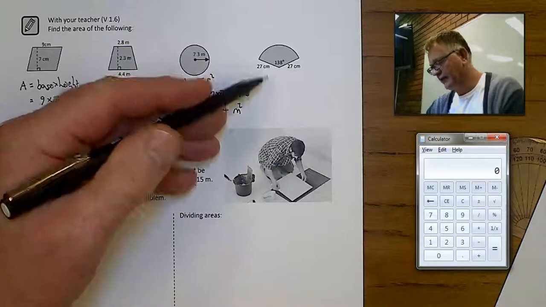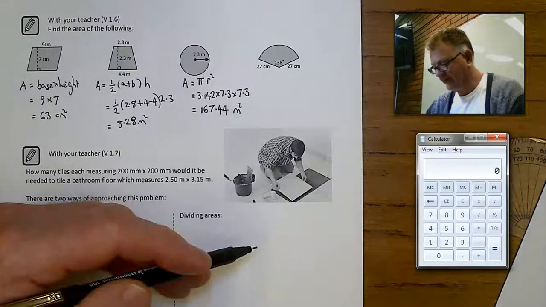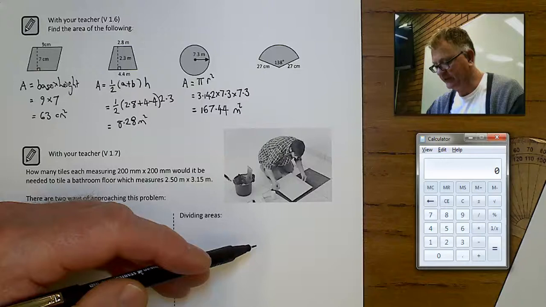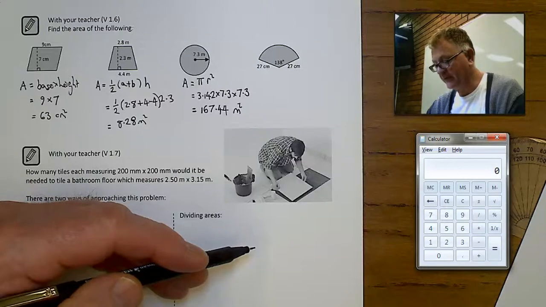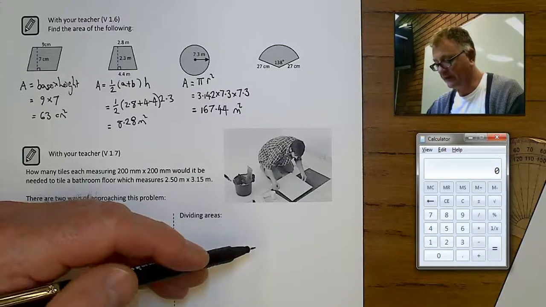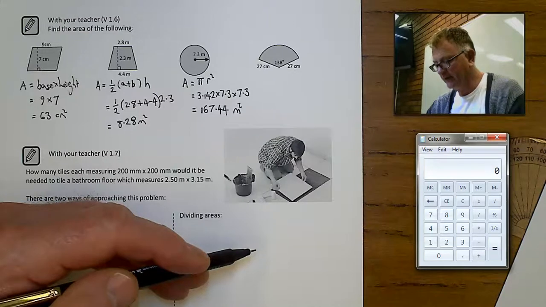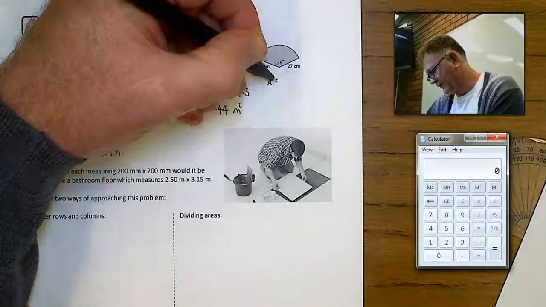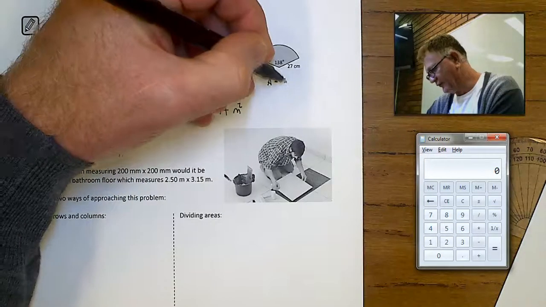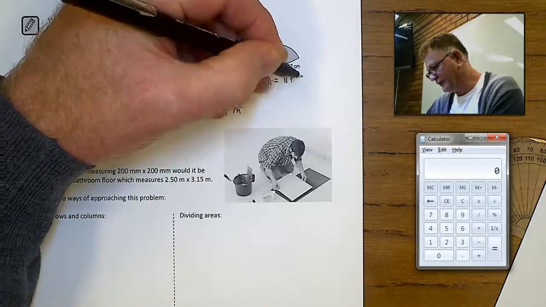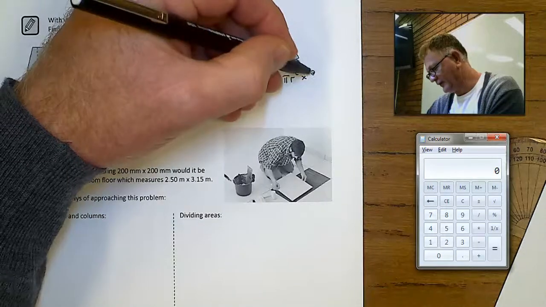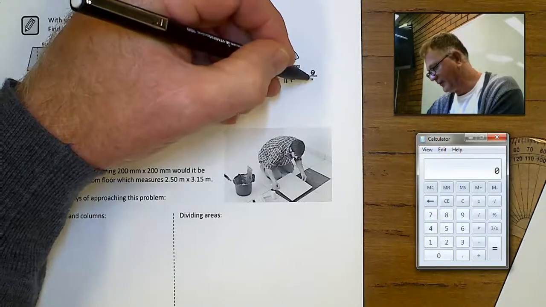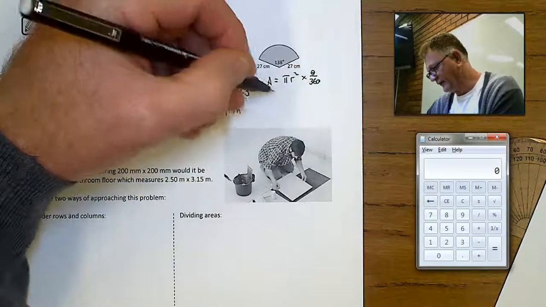Now this fan shape here is called a sector. It's part of a circle, a bit like if you're familiar with sector graphs. But to work out its area, what we do is we work out the area of a full circle and then multiply it by the fraction of the circle that we're dealing with. In this case here, area equals pi r squared is the area for a full circle, and we're dealing with part of it, so multiply it by that angle out of 360.